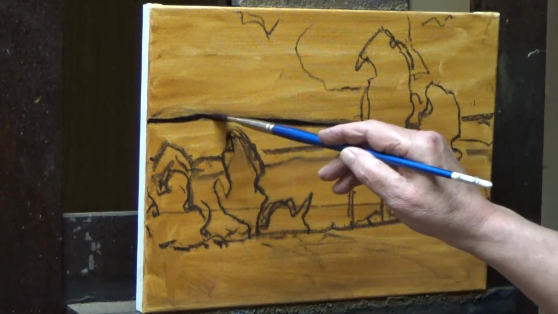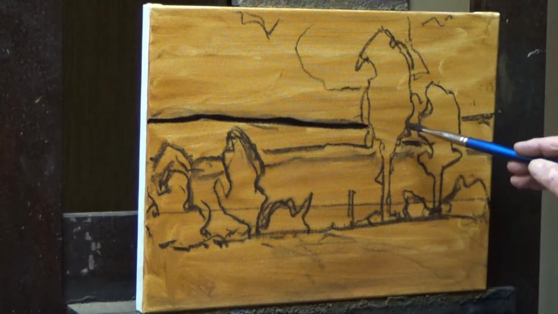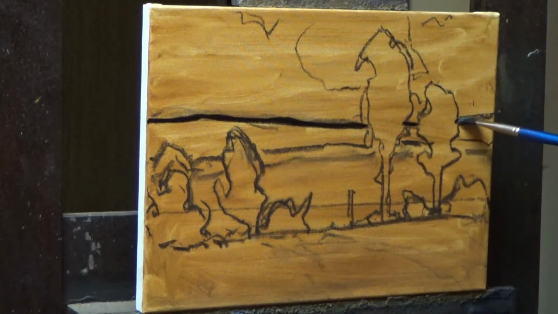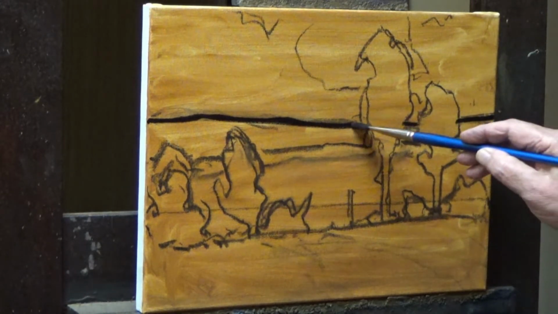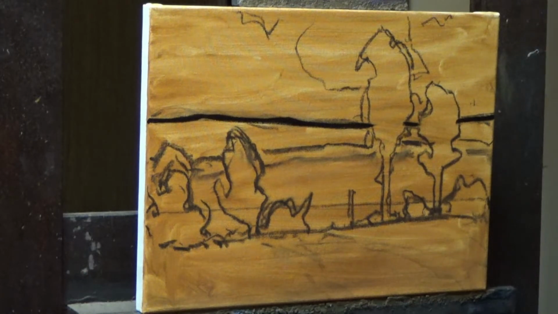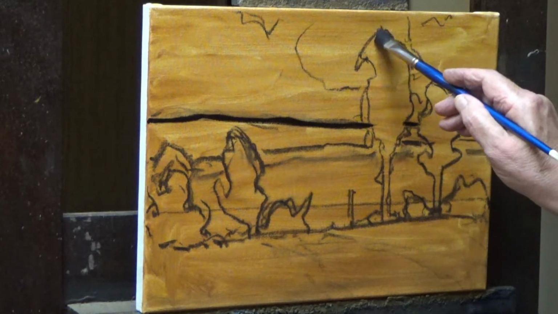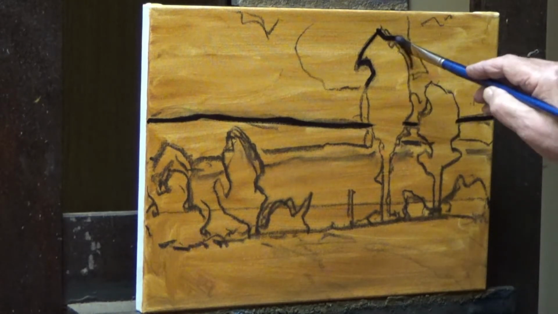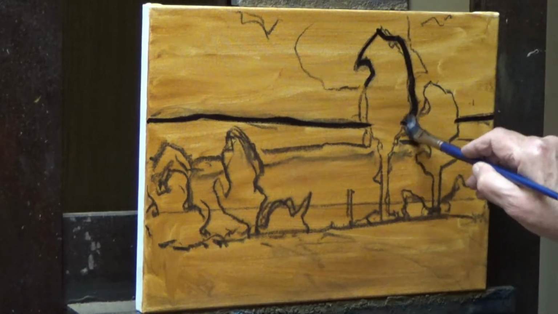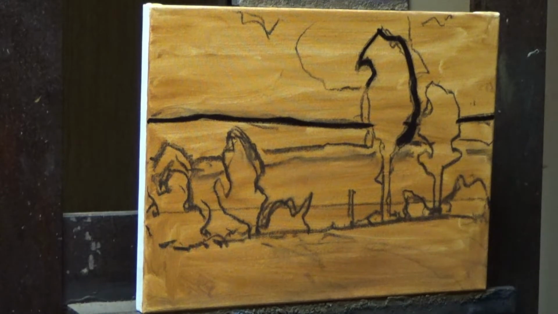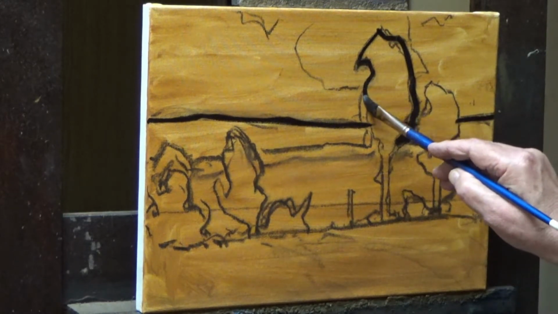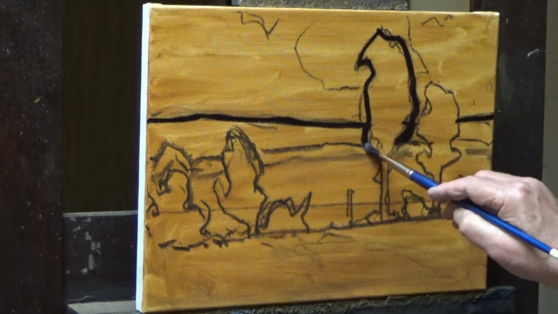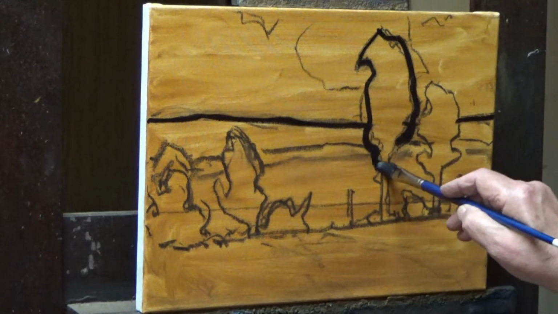I do not know yet if I'm going to be using the brush or the knife. I'm obviously going to use the brush right now to establish my lines, and after that I'm not sure. We'll just have to see, I guess.